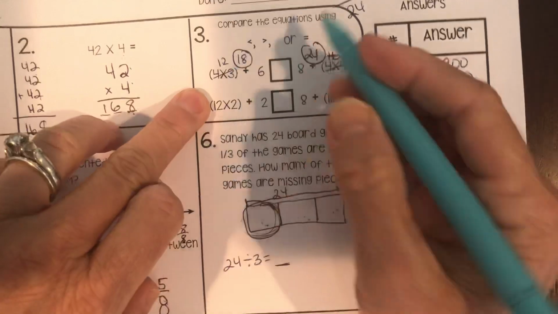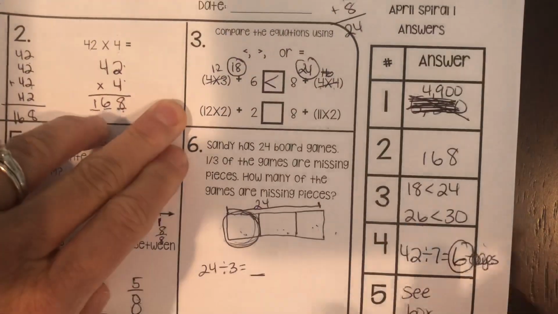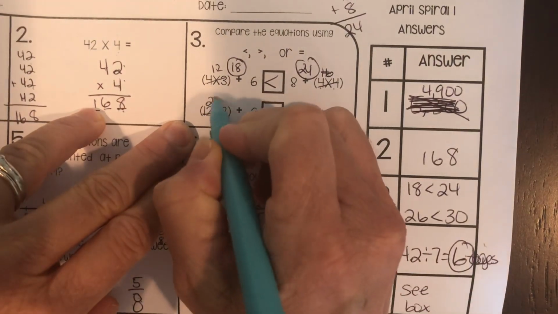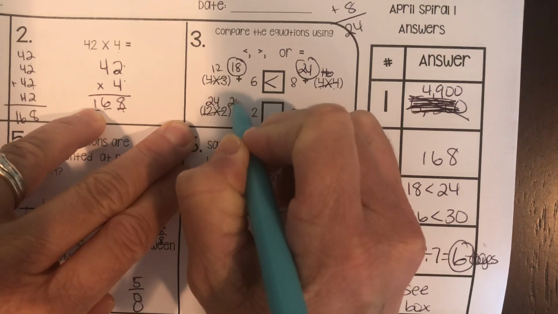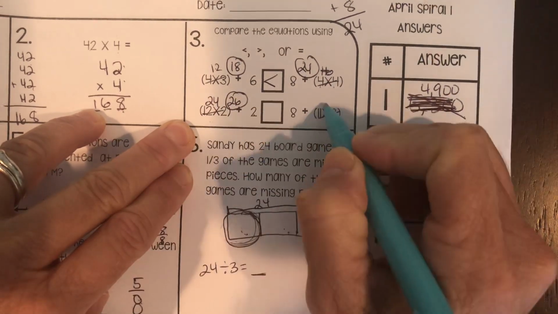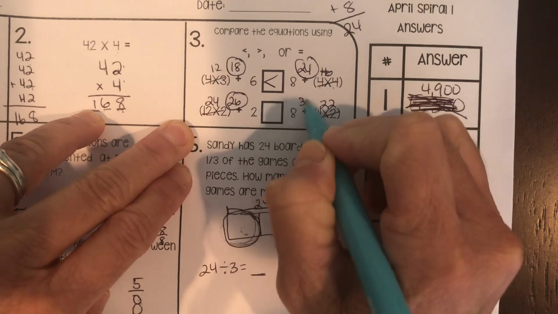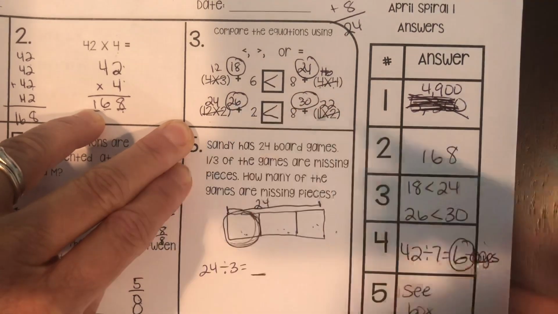Okay, we did this first one together. This is obviously less than. 12 times 2 is 24, plus 2 is 26. 22 plus 8 is 30, so 26 is less than 30.